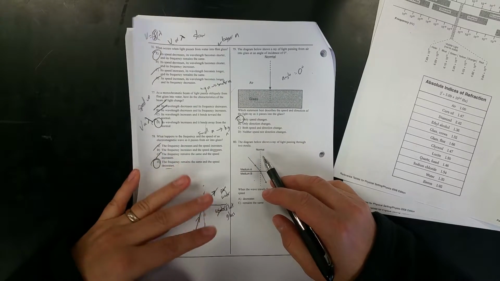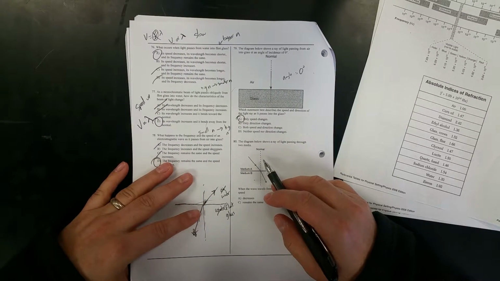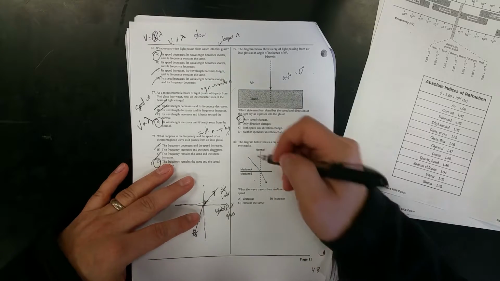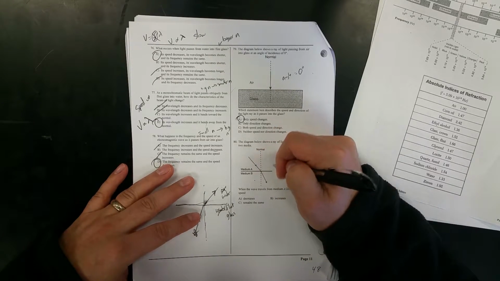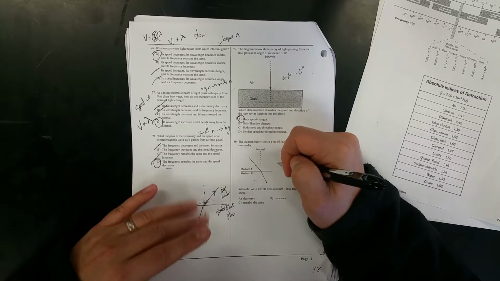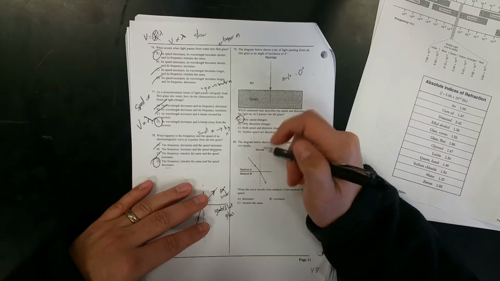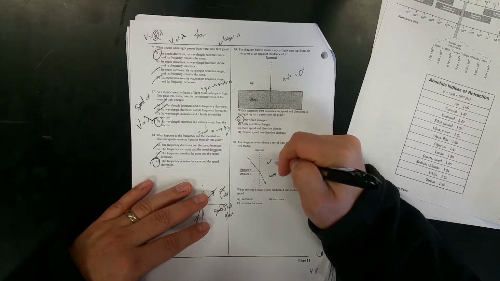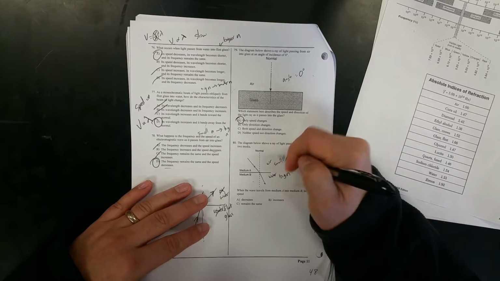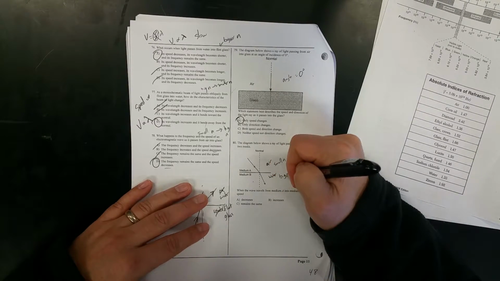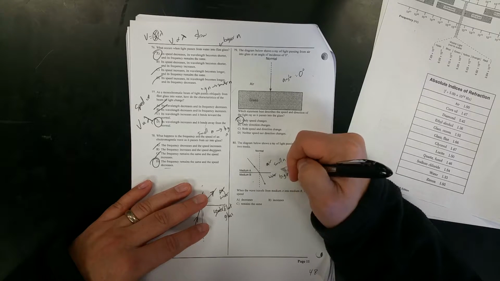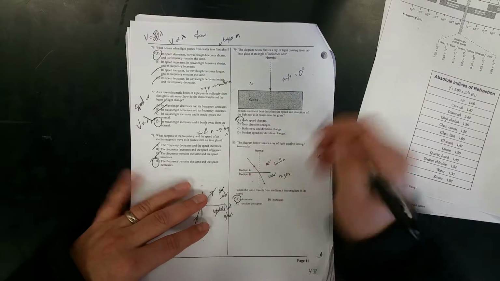Okay, the diagram below shows a ray of light passing through two media, medium A, medium B. So let's think about this. If it bends towards the normal, kind of like water into glass, let's call this air into water for example, bends towards the normal, that means you have a small n to a big N. So that small n to big N means that you're slowing down. You're going really fast here, and you're going slower. So your speed decreases.